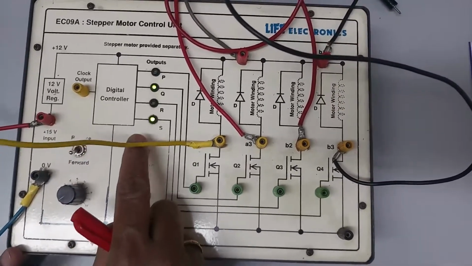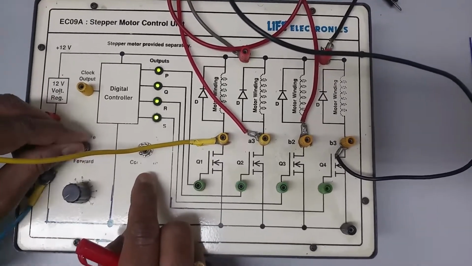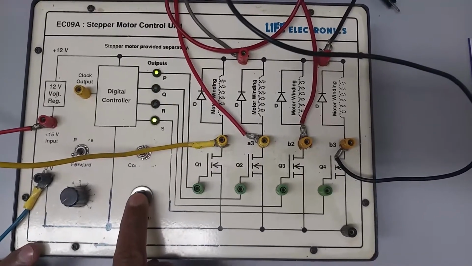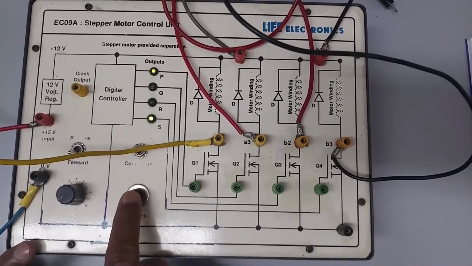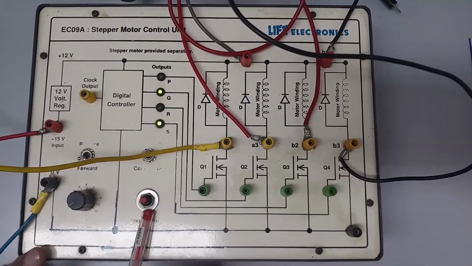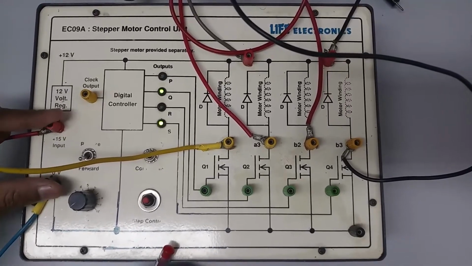In continuous mode, the motor is going to rotate in one particular direction. We can go either in the forward or the reverse direction. In the step mode, we press this button to get a step angle of 1.8 degrees every time. And apart from that, we require a minimum of 15 volts for the stepper motor to work.